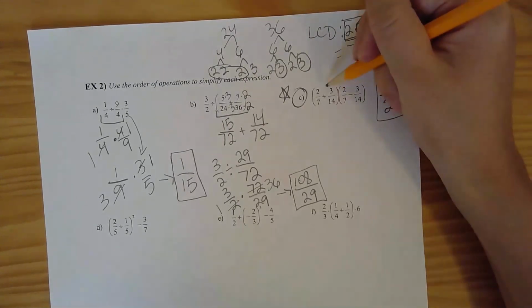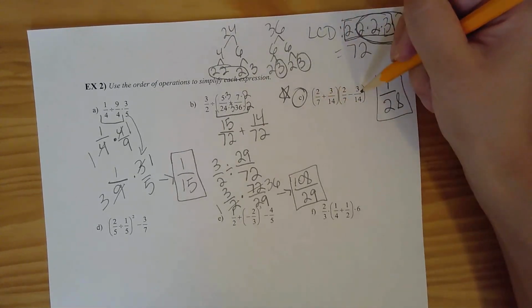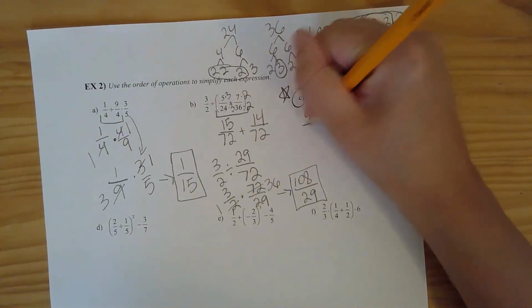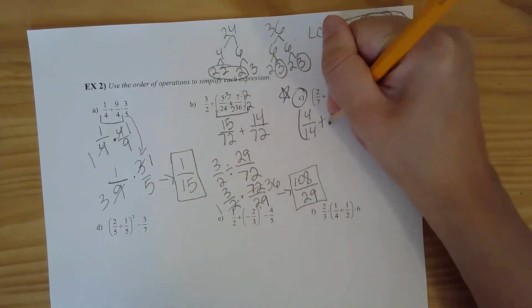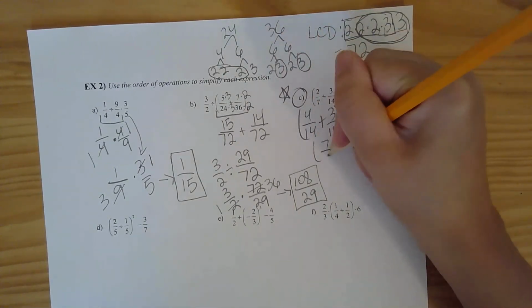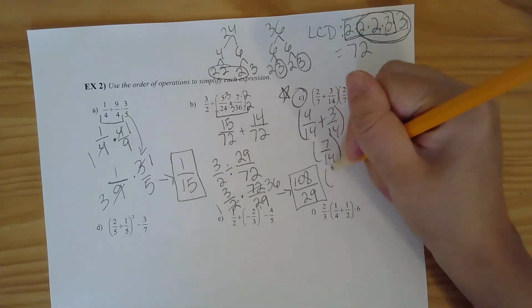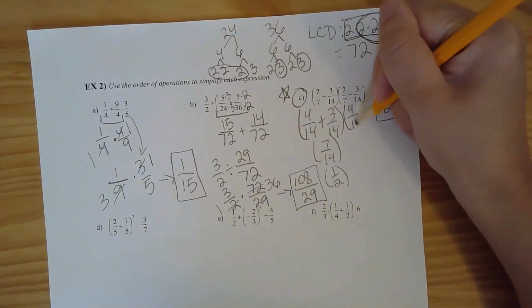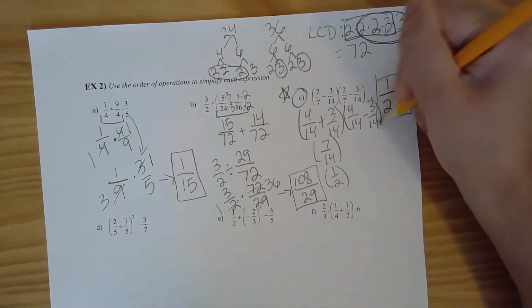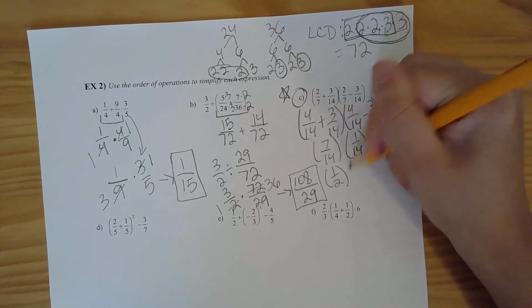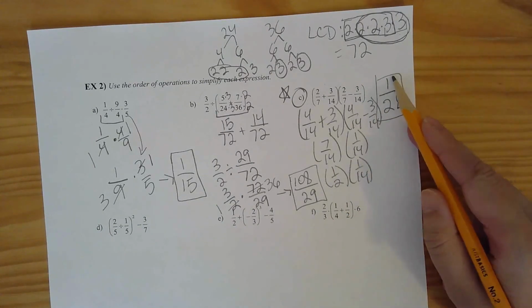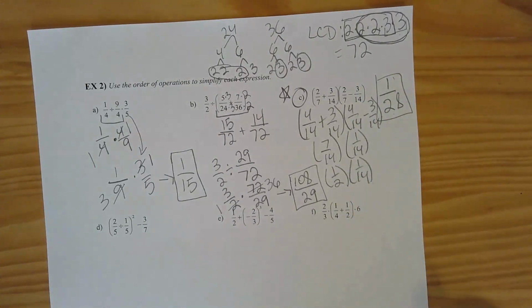What will happen is you'll do your addition and your subtraction first because they're in parentheses. So 2 sevenths would be 4 over 14 plus 3 over 14, which would be 7 over 14, which actually simplifies nicely to a half. In the other parenthesis, you'll have 4 over 14 minus 3 over 14, which will be 1 over 14. Then you're multiplying straight across. 1 times 1 is 1. 2 times 14 is 28. So our answer is 1 over 28.